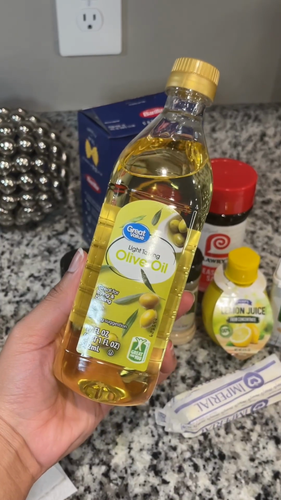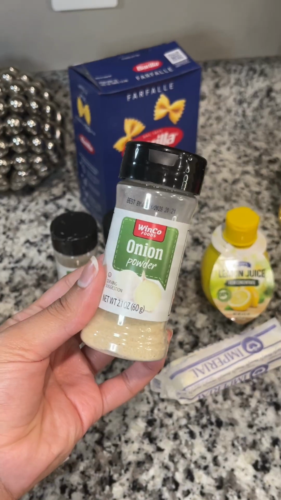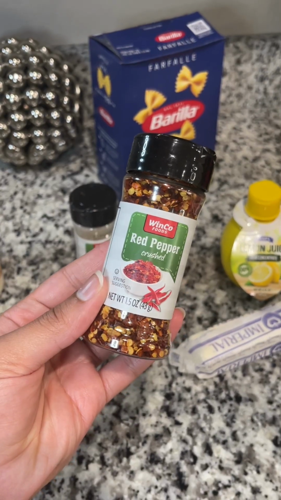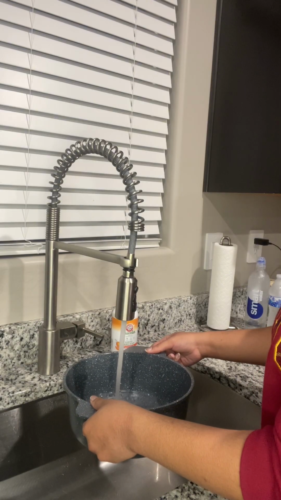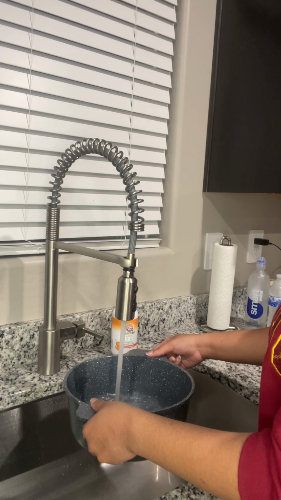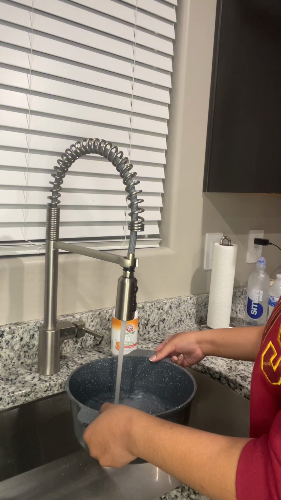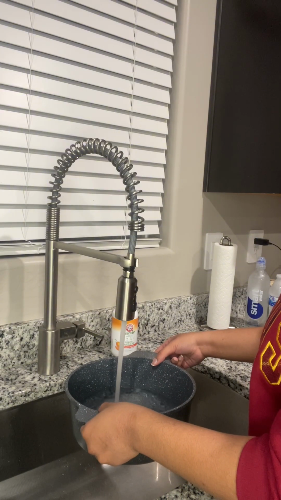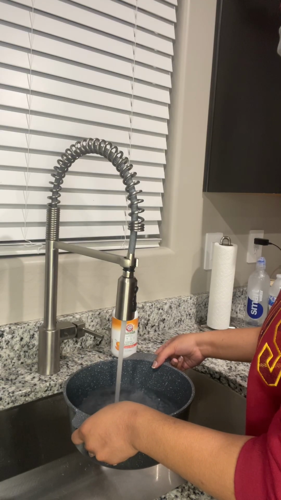For my other ingredients, I have light olive oil, seasoning salt, garlic powder, onion powder, black pepper, red pepper, butter, lemon juice, and parsley. First, I'm going to set up the water for my pasta. Now, back to water molecules. Its molecules can form hydrogen bonds, which are an attraction between 2 water molecules that bring them closer to each other and hold them there. Keeps liquid together and constantly breaking and reforming.